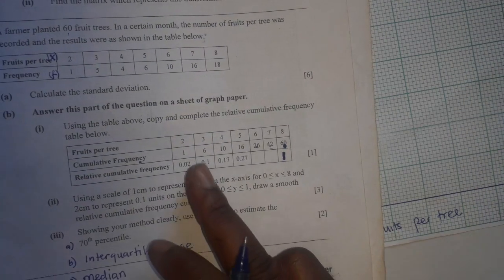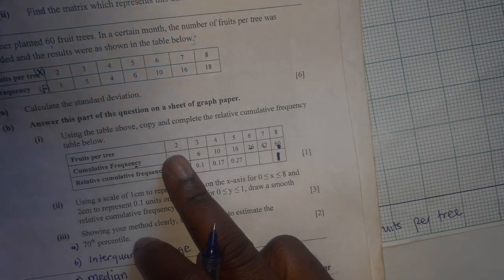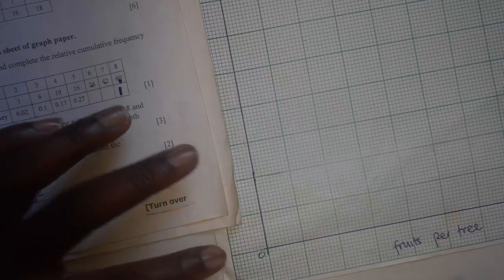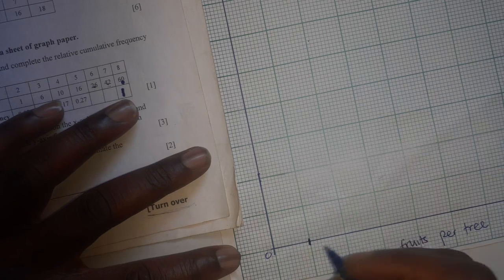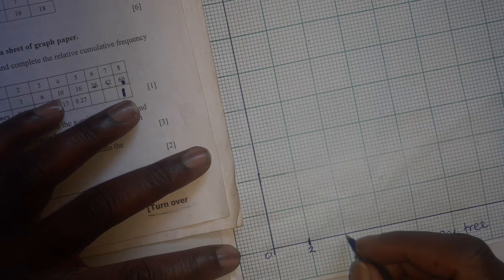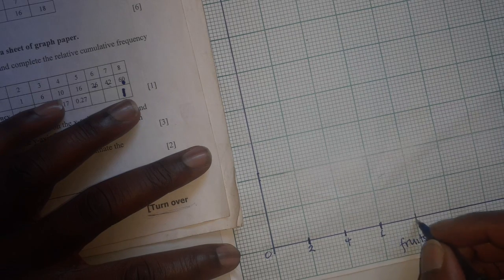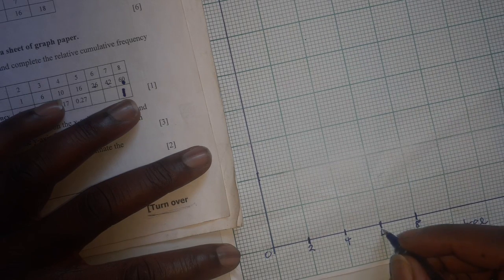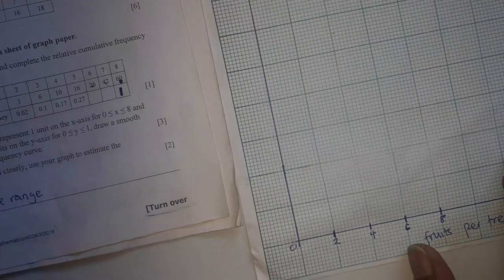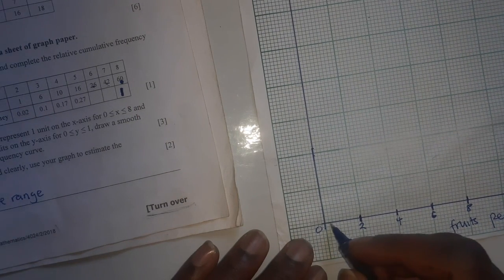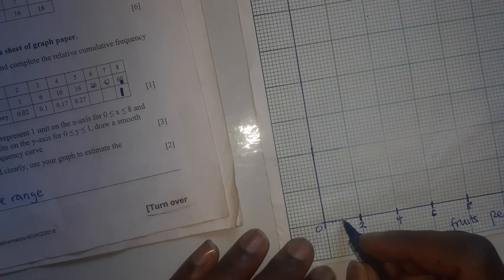So if 1 centimeter is representing 1 unit, it means 2 centimeters is representing 2 units. So I can say this is 4, this is 6, and this is my 8 here. That's all. We were told that we should go up to 8. So now we can divide, because 1 centimeter should be 1 unit. So we have 1, 2, 3, 4, 5.